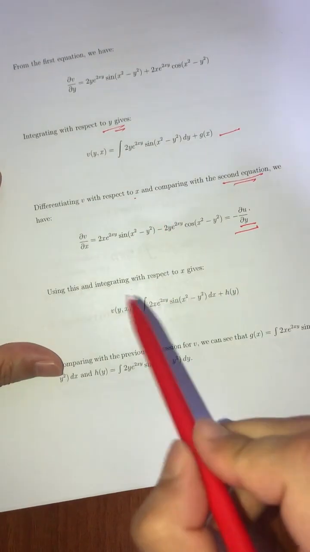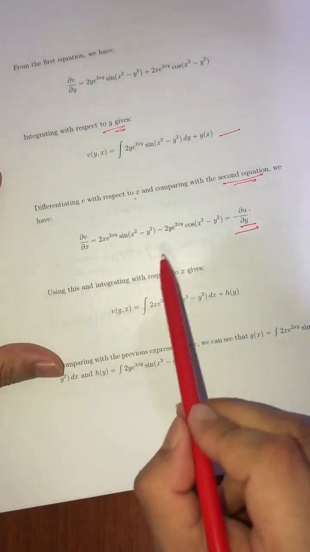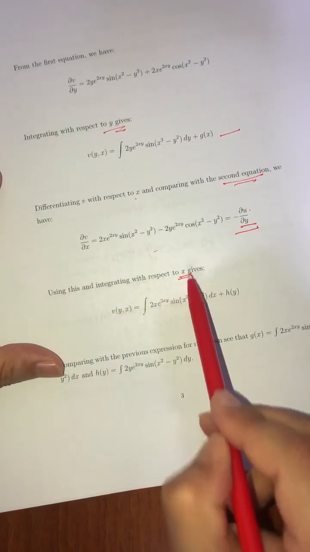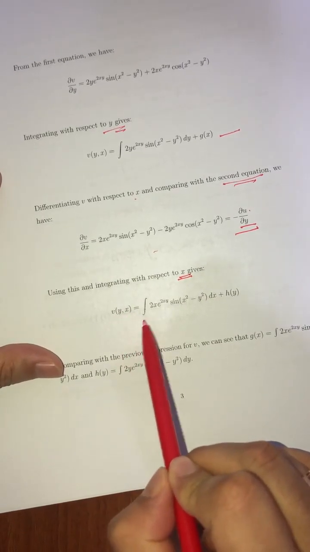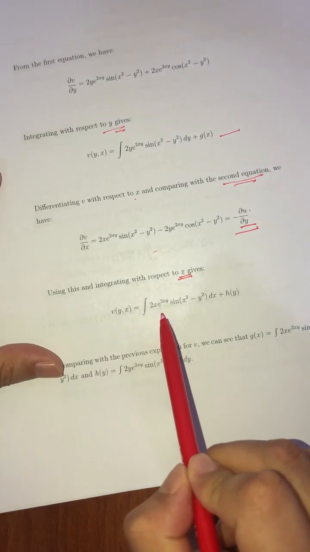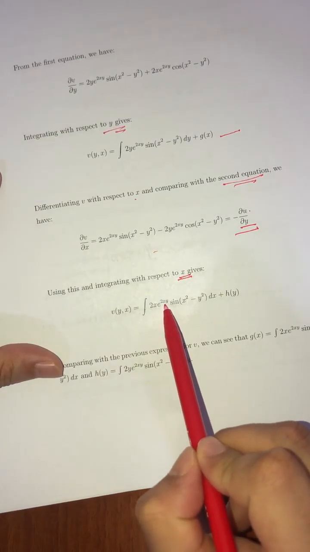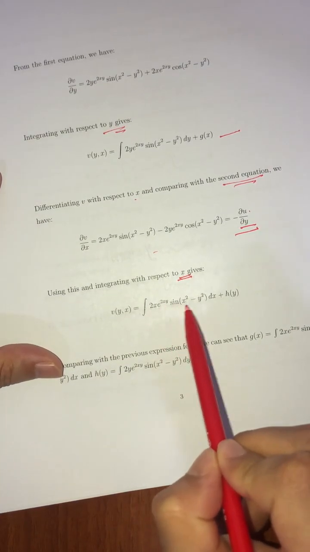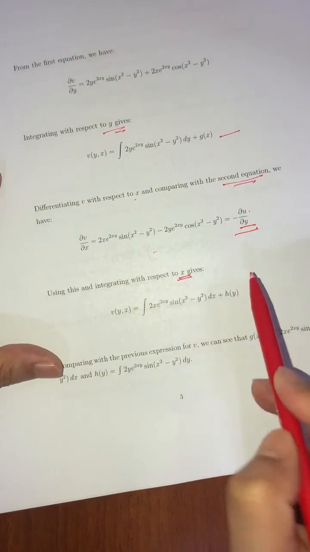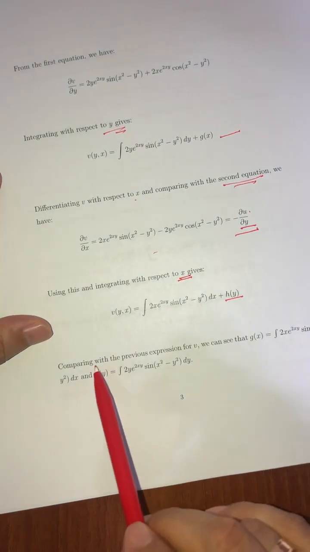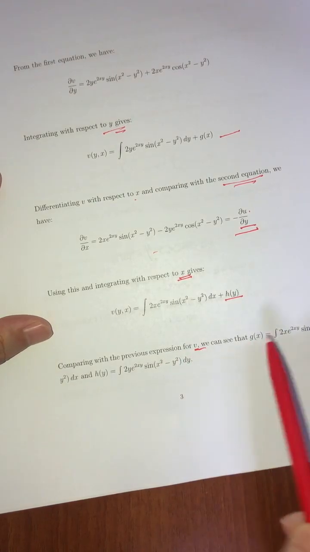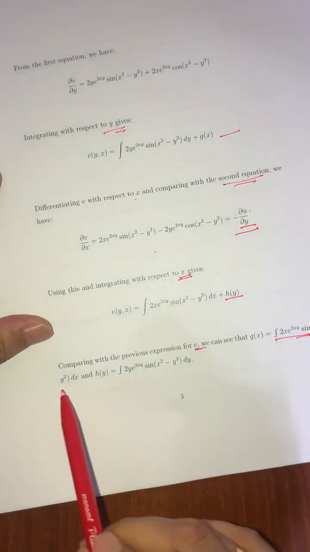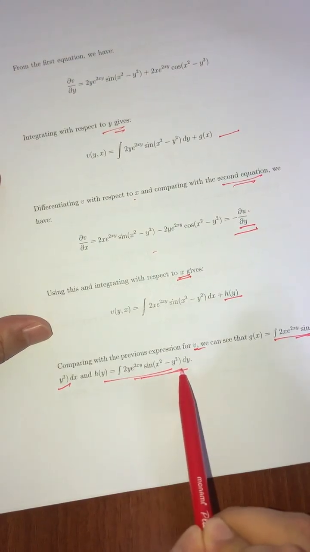Comparing these two terms and integrating with respect to x, we get v(x, y) is equal to the integral of 2x e raised to power 2xy sin(x² − y²) dx plus h of y. Comparing with the previous expression of v, we can see that g of x is equal to this function and h of y is given by this function.